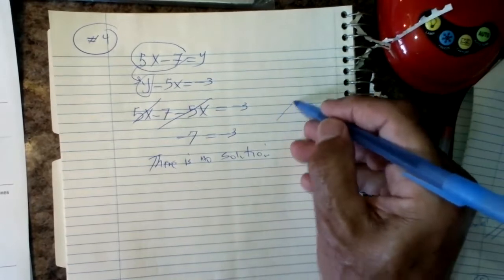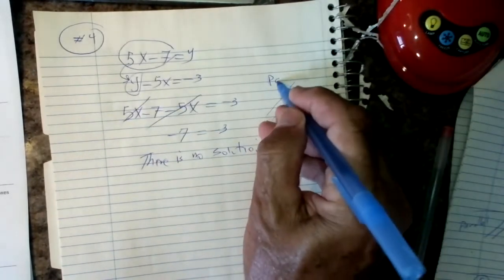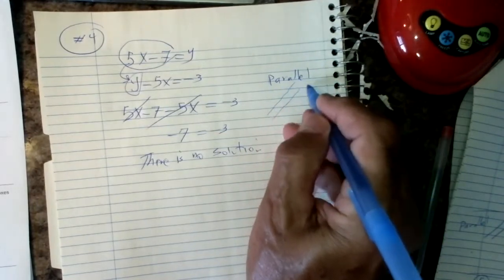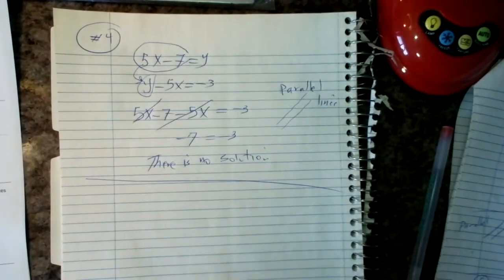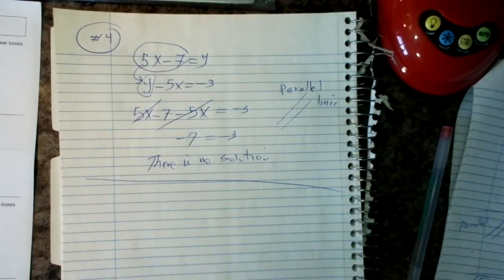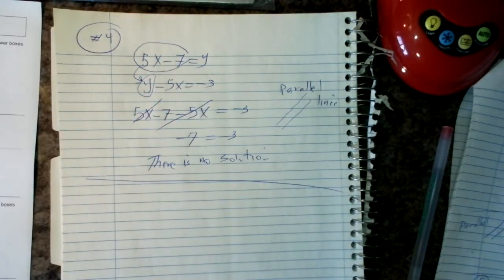This is the case when you probably have 2 parallel lines. So if 2 lines do not intersect, when you want to solve the system by any method, you don't come up with any answer. You just come up with something strange.